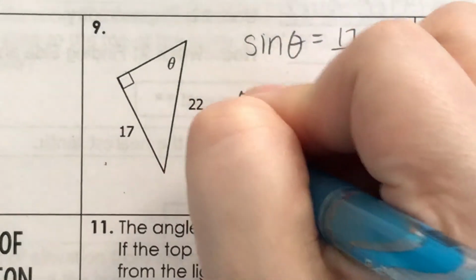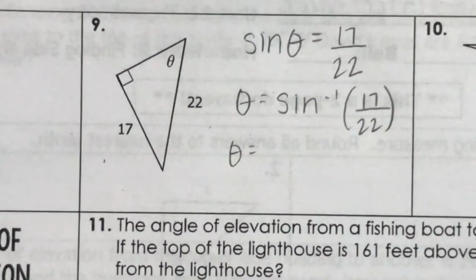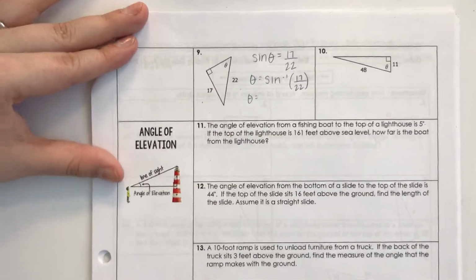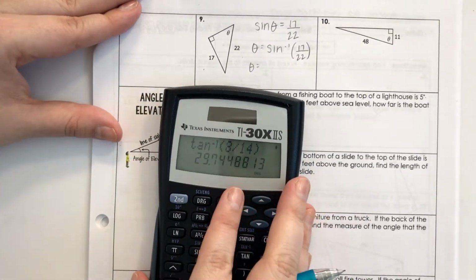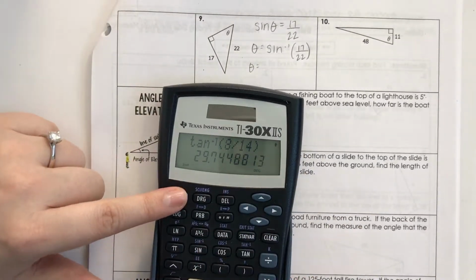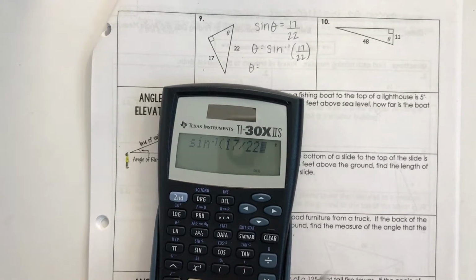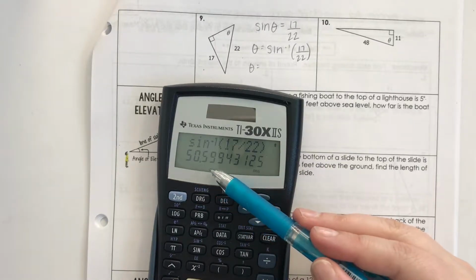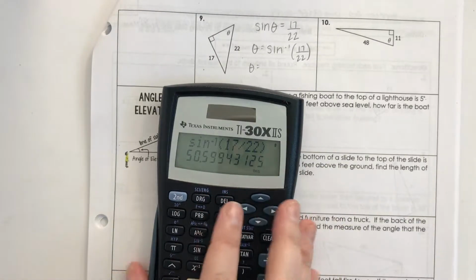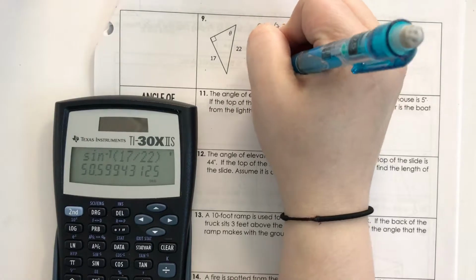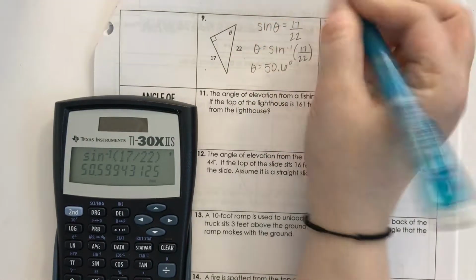And I'll again show you how to plug this in your calculator. Okay. So you're going to go second sine inverse of 17 divided by 22. Make sure you close the parentheses too, okay? And that gives us 50.59. We'll say 50.6 degrees because it's 0.599.